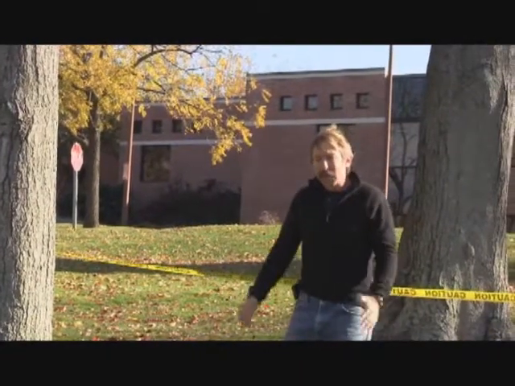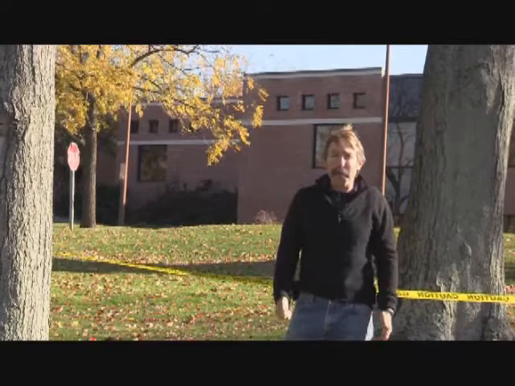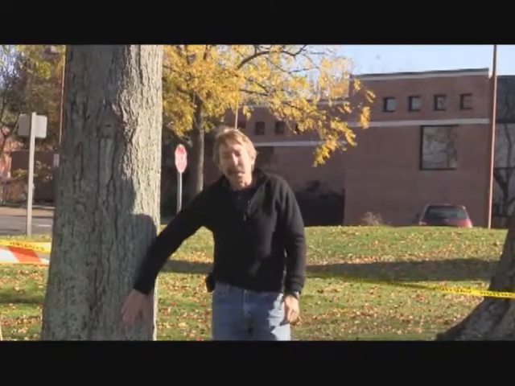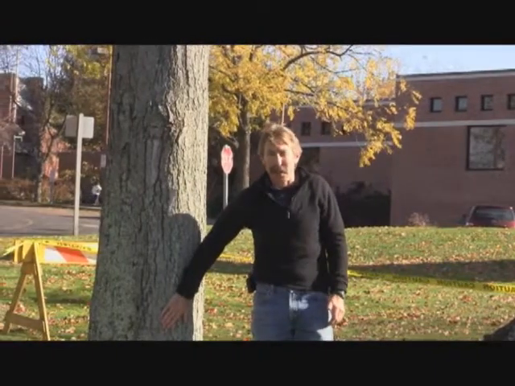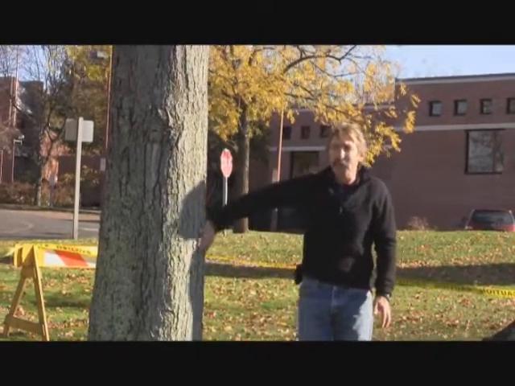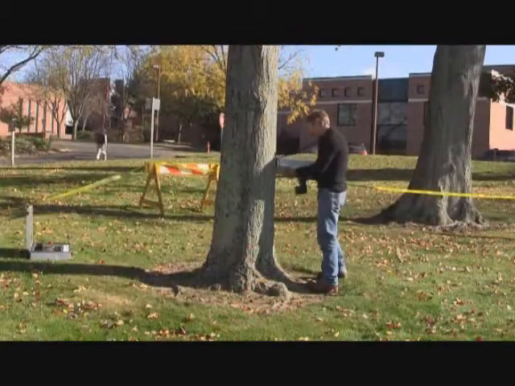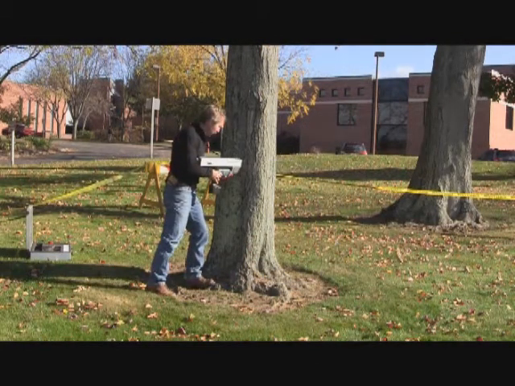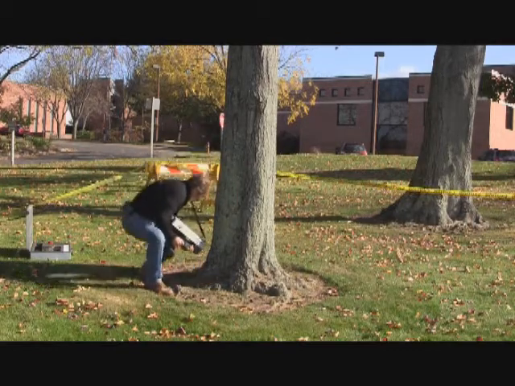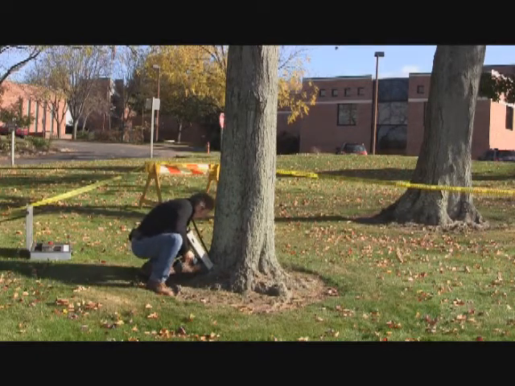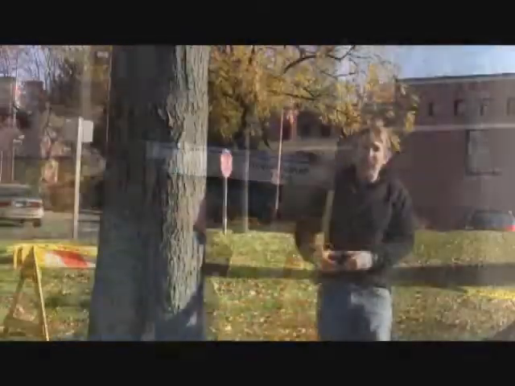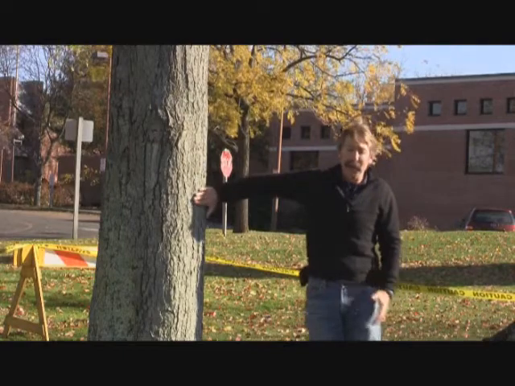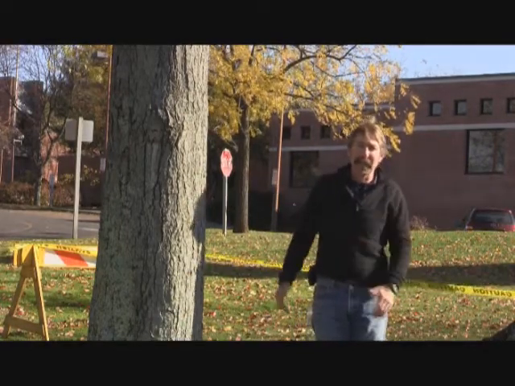We also use instruments, things as simple as a rubber mallet to sound the tree. Hit the tree with the mallet and you can tell through experience what it should sound like, a solid tree versus a tree with decay. Then we have more advanced equipment like a resistograph machine that actually measures the density of the wood by drilling into the tree and measuring the resistance that it takes to drill into the tree. And you could actually map out the size of a pocket of decay and map out the barrier zone that the tree is set up to wall off that decay.